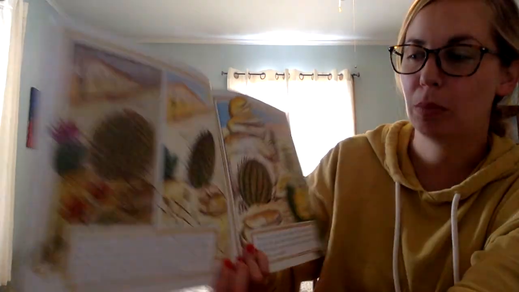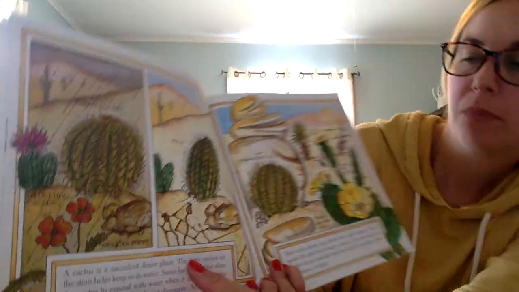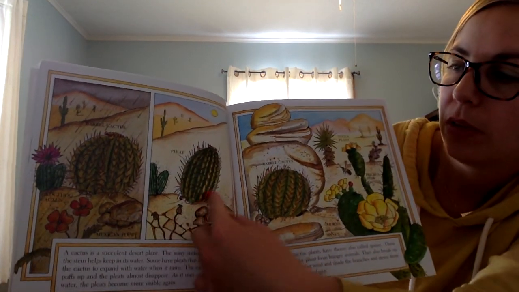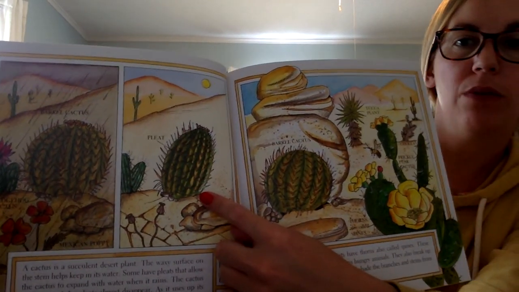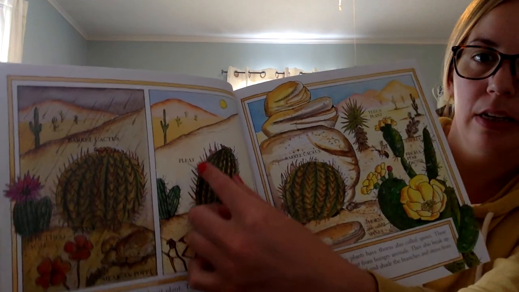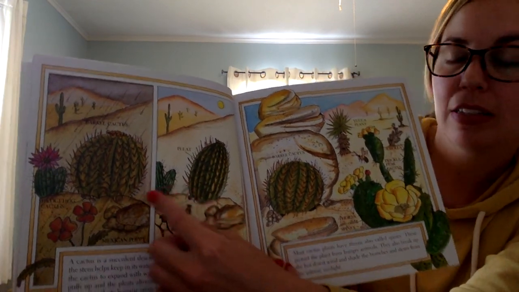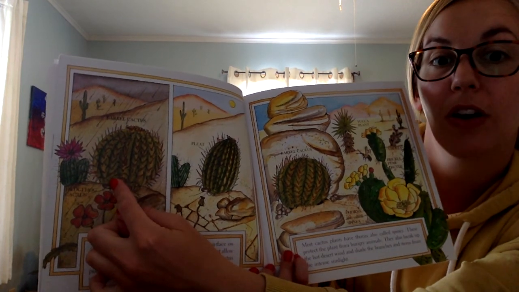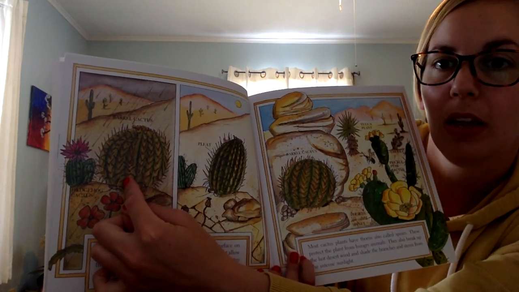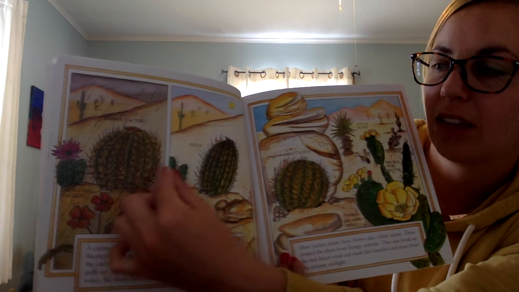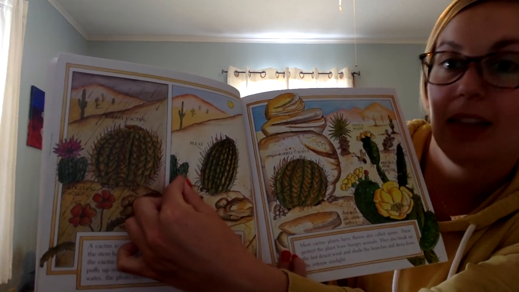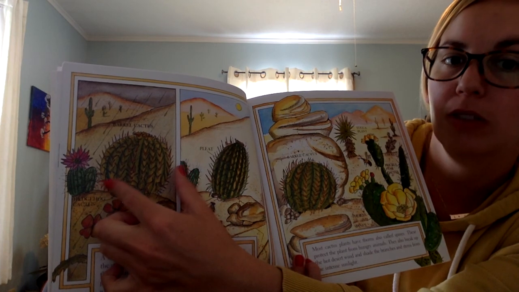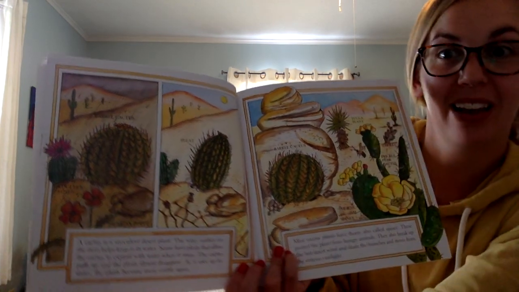I think this is kind of a cool plant. So this plant, it is a barrel cactus. So this is it before it rains. See how long and skinny it is? And then when it rains, it soaks up the water and it gets fat and it stores the water in the barrel. And as it uses it, it gets skinny again. Isn't that kind of cool?